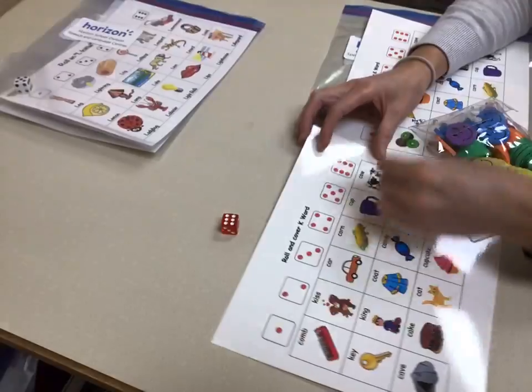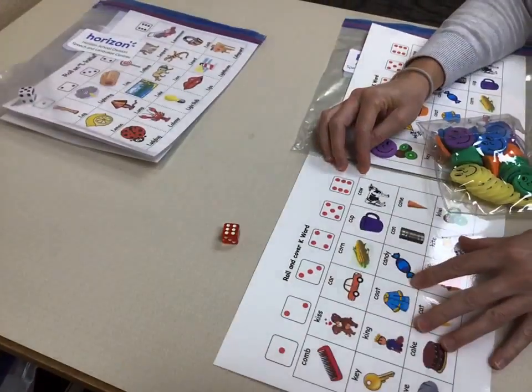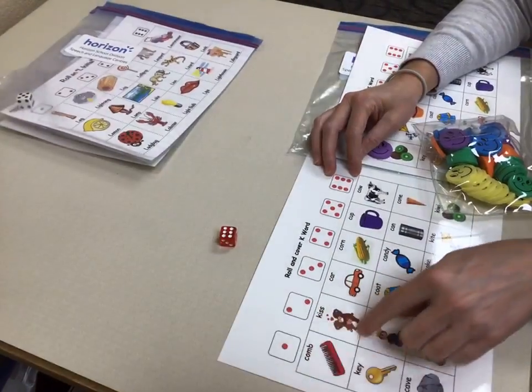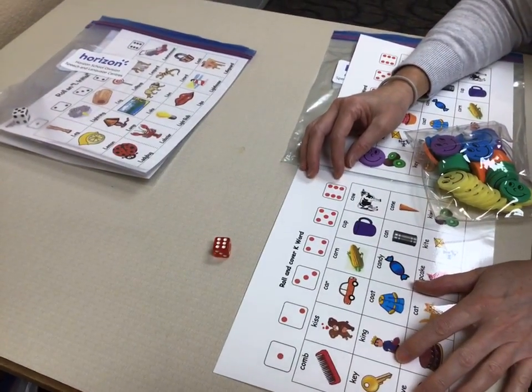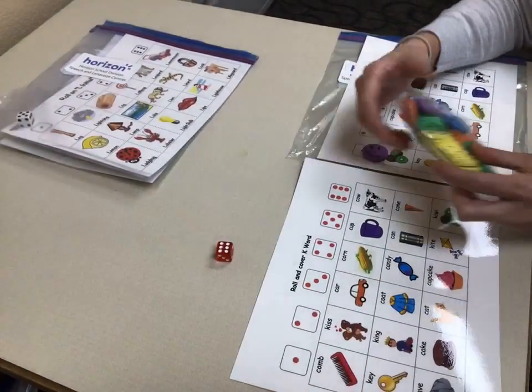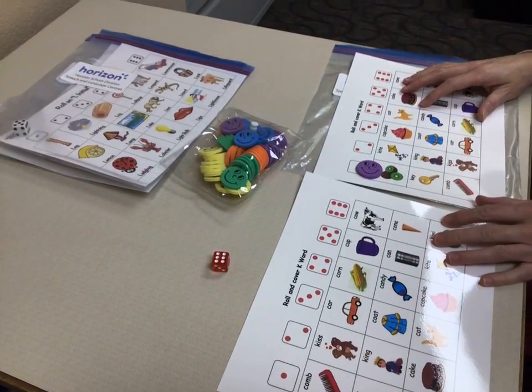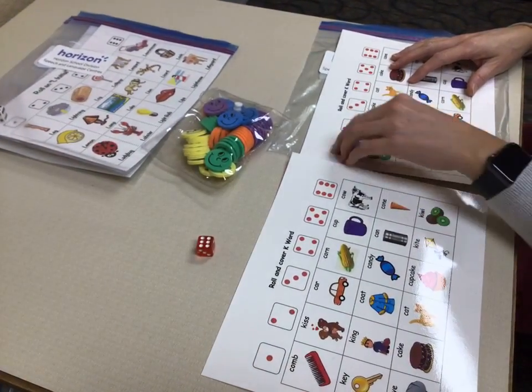Or you could use a dry erase marker, just because these are laminated, so the children could X out the picture that they've said. That would work too. So there are lots of different ways to work on this one.